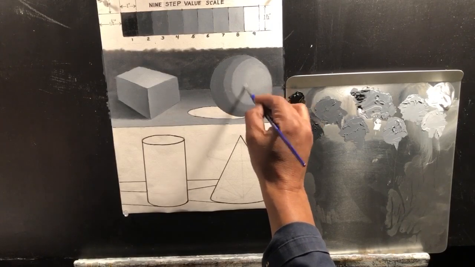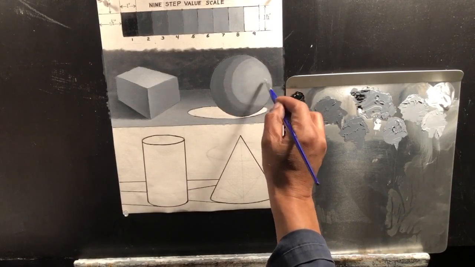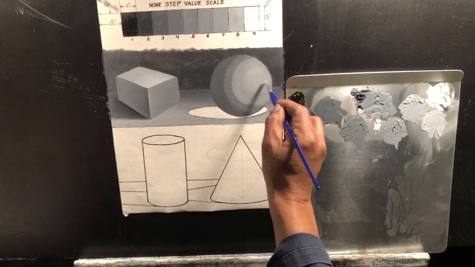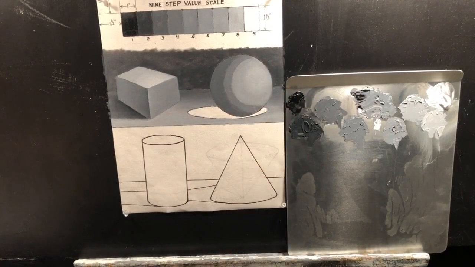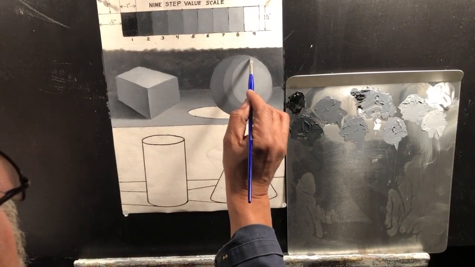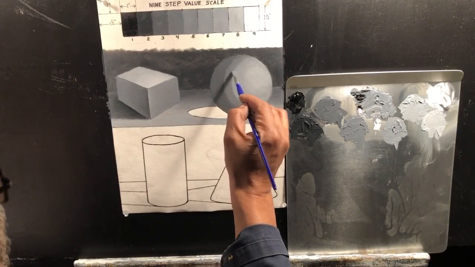And I'm blending in a circular motion, because that's the form. Wiping my brush off again because I'm going to blend into the mid-tone.